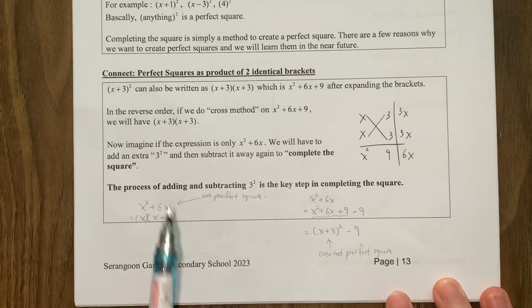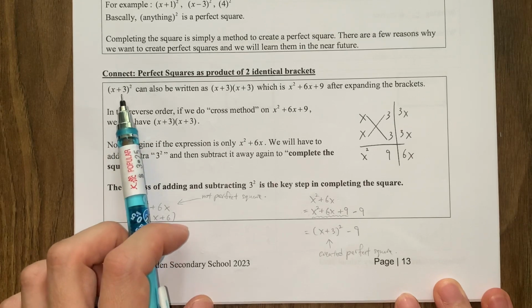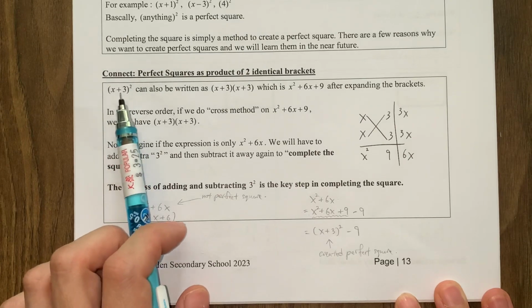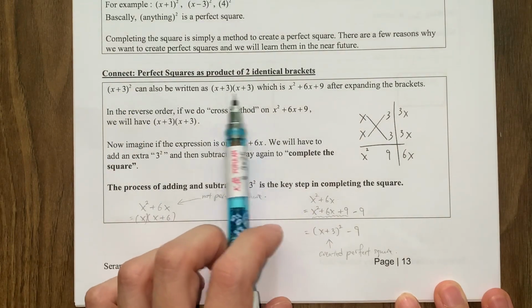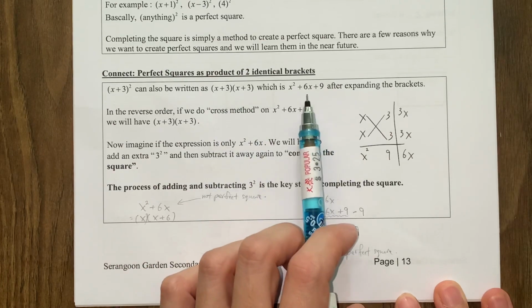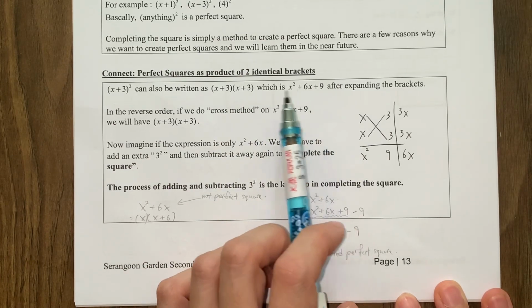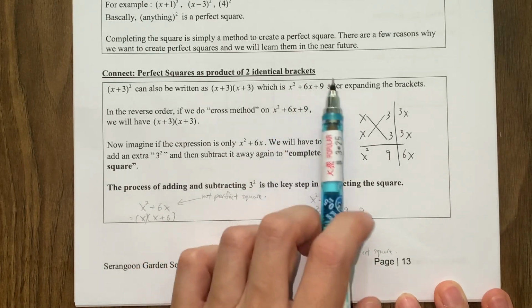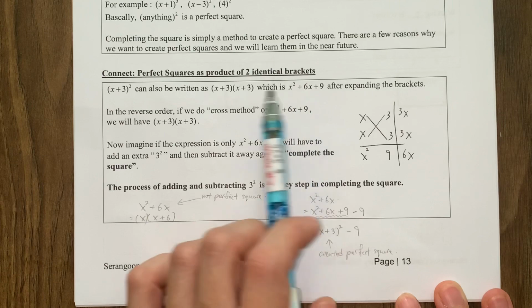Let's start with this one. When we say (x + 3) bracket square is a perfect square, if you write it another way, it is just (x + 3) times (x + 3), right? So I can write it like that. If I expand this using the rainbow method, I get this. If you start from here, how do you actually get back here?